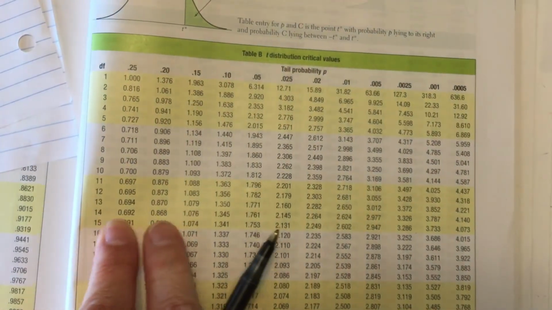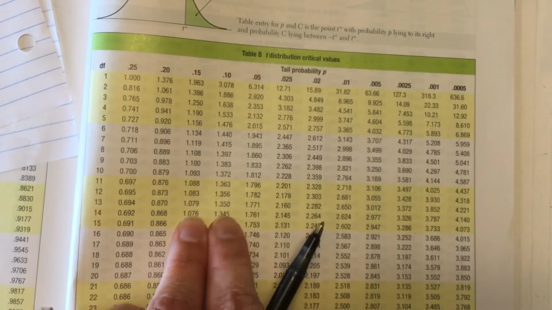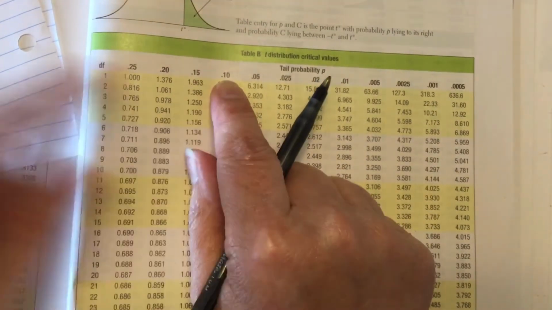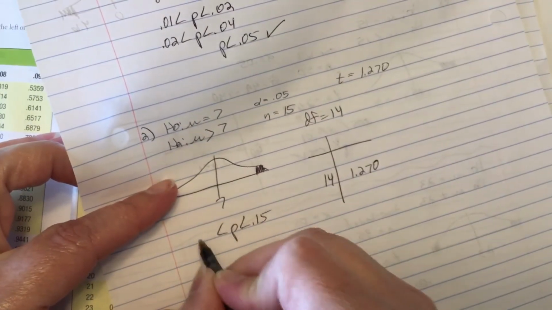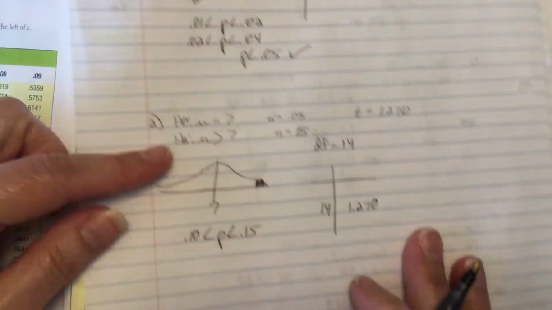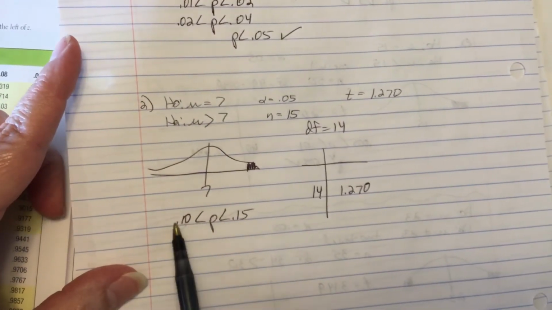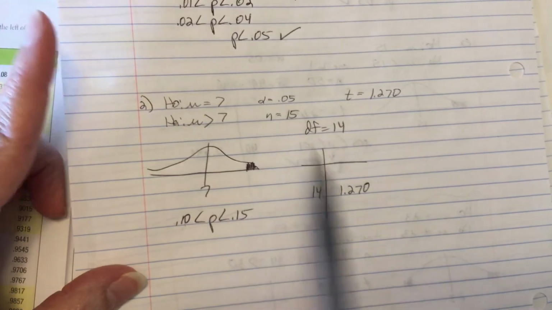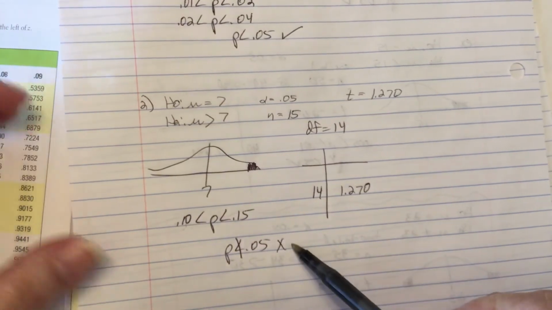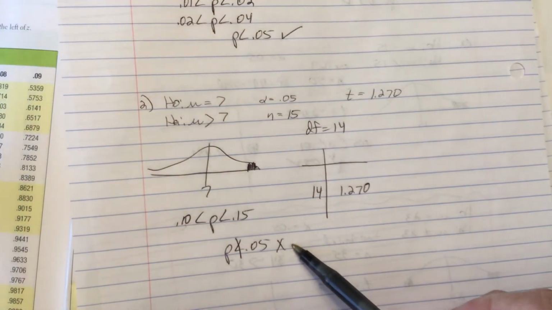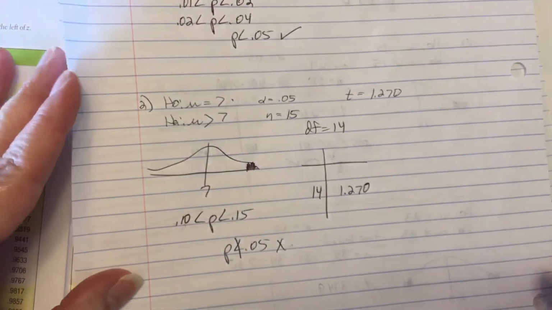So 14, 1.270. Okay, so I'm over here between these two numbers. So my p-value is going to be between 0.1 and 0.15. Okay, it's not two-tailed, so I don't have to double it. But clearly, any p-value between basically 10% and 15% is going to be greater than alpha. Okay, so I know that is not going to be true. So in this case, I know my p-value is too big. So I'm going to fail to reject the H0, and I don't have evidence for the Ha. Okay? All right, a couple more.